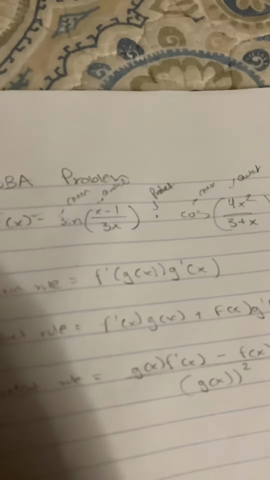So here was my problem. It was sine of (x minus 1) over 3x, times cosine of (4x squared over 3 plus x), added to 3x to the cube times x squared. So let's dissect this problem.